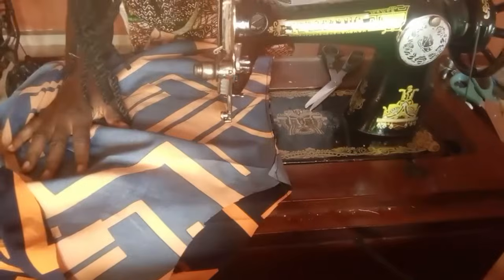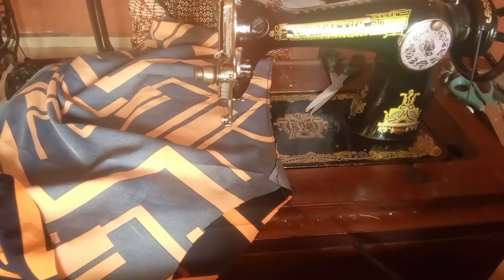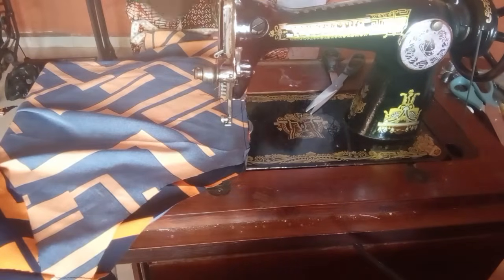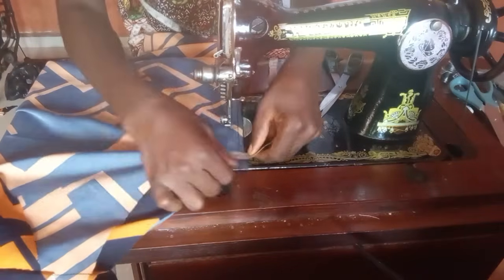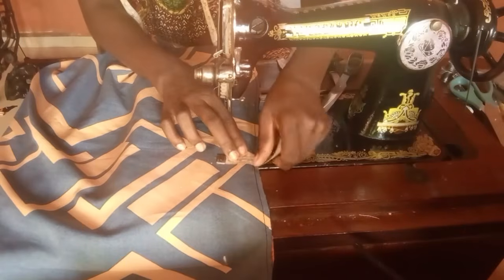So to shape this particular dress, e no go hard because na just free dress. So wetin we go do na to remove the allowance wey we add. You know say when we dey cut am, we add 2 inches allowance. So na that 2 inches allowance I go just remove and I go sew. So I go measure, I go mark 2 inches. I go measure the 2 inches round, reach down.